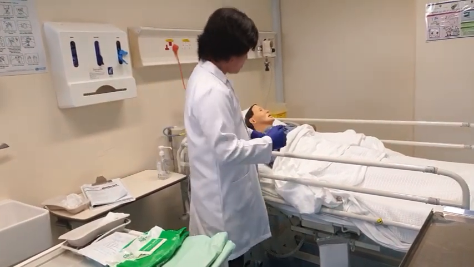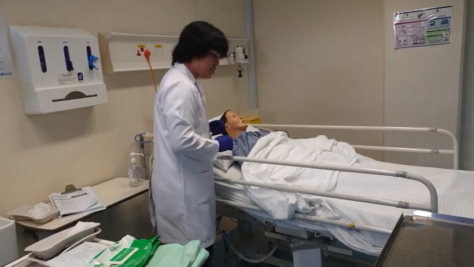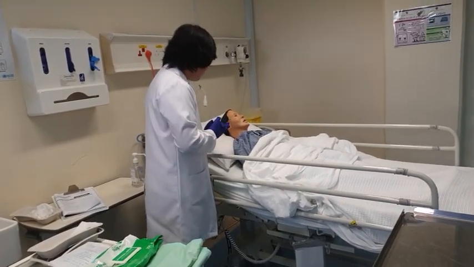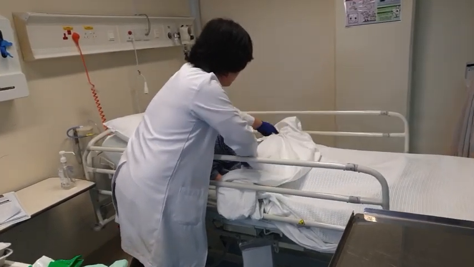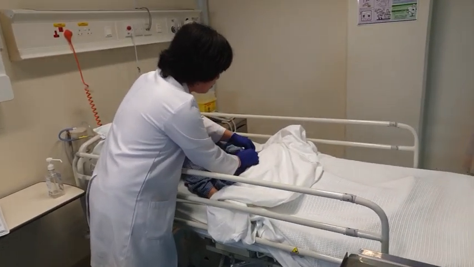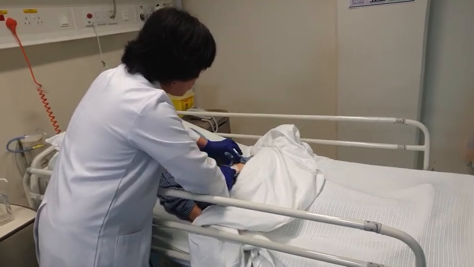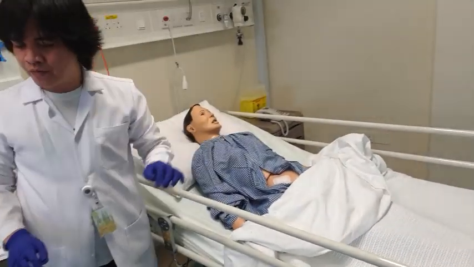Sir, I'm going to start the dressing procedure. Can I expose your abdomen? I will expose the wound, but make sure that the rest of the patient's body is covered. Expose only the wound area.